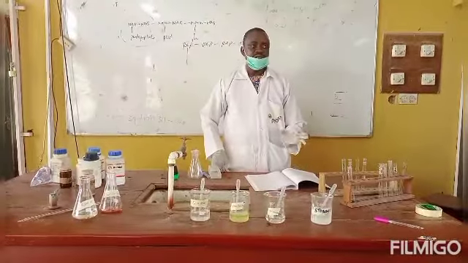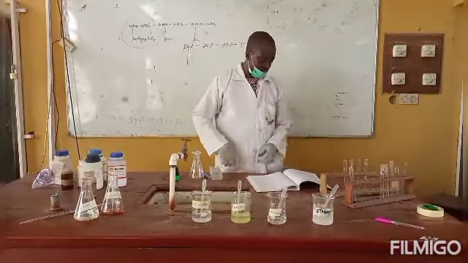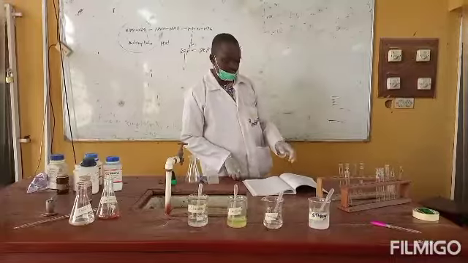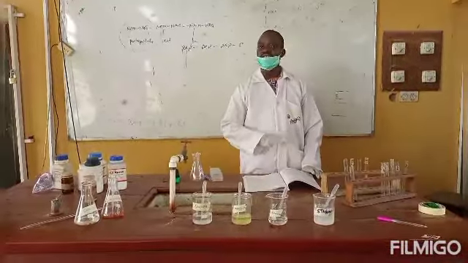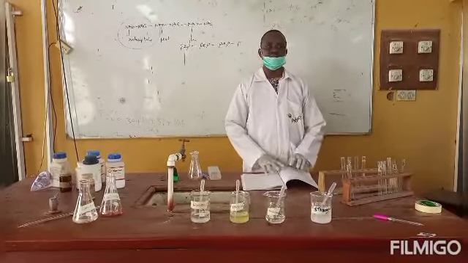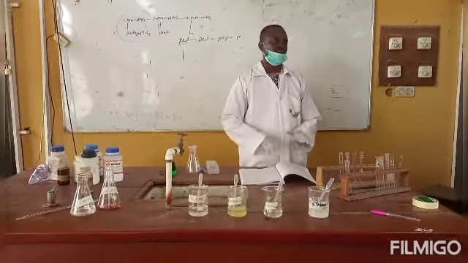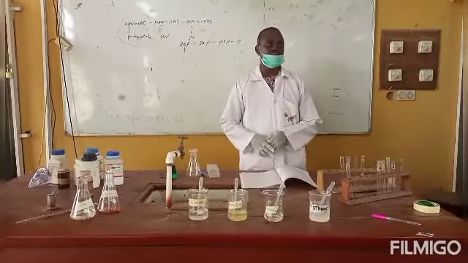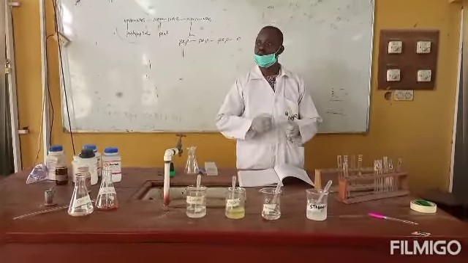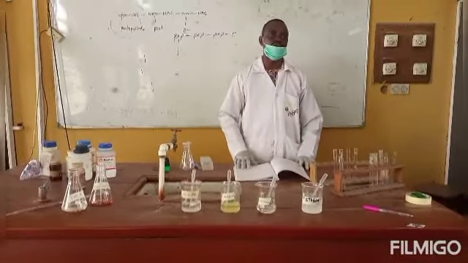So, like it has been stated by the lecturer that took the theory class, the Molisch test is a general test for any carbohydrate-containing compound, not only for carbohydrates. Any compound that contains a carbohydrate molecule will test positive to the Molisch test.